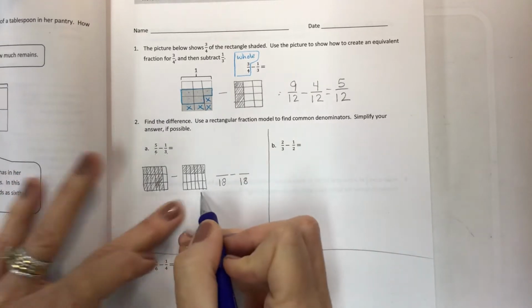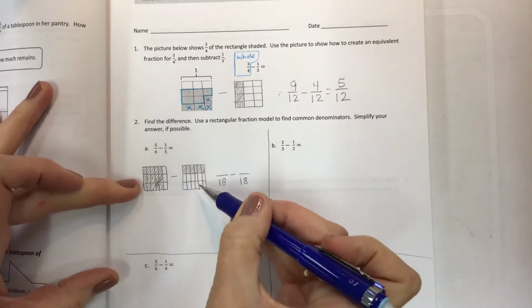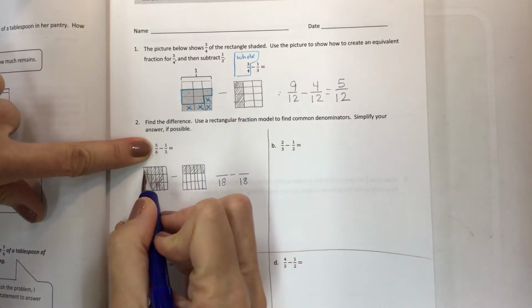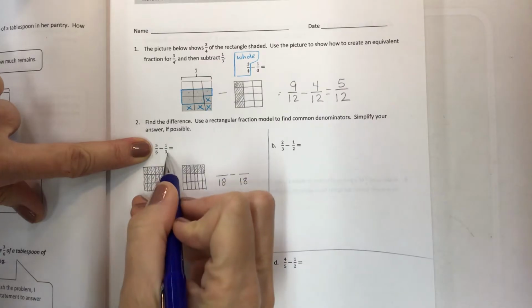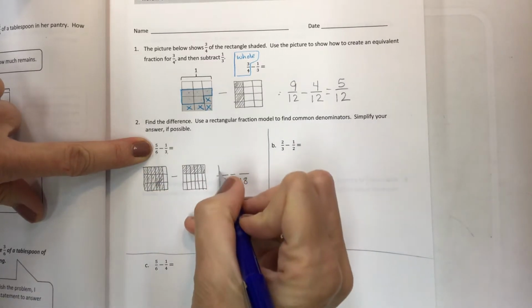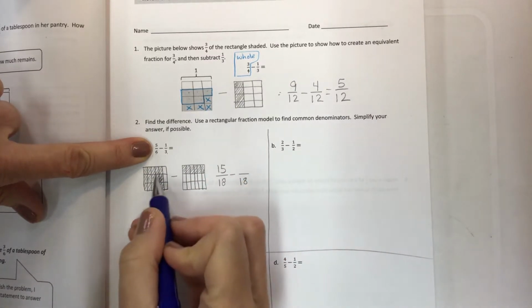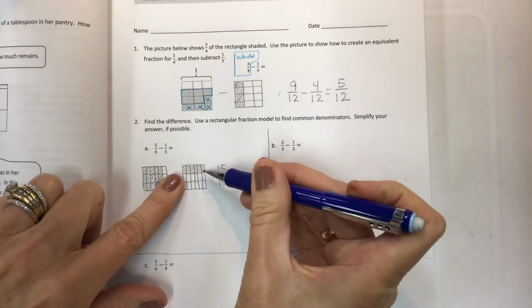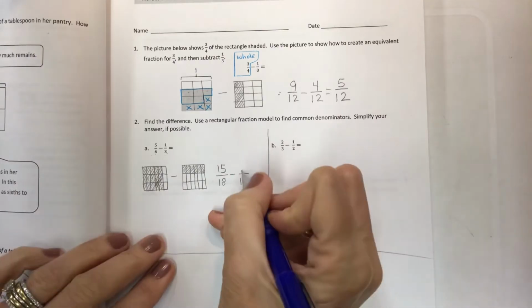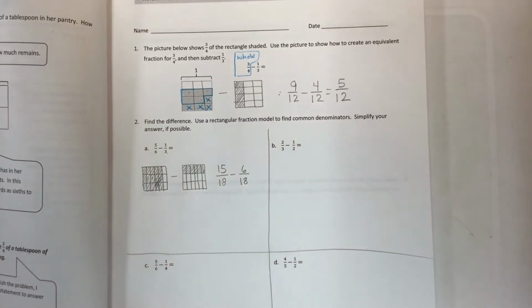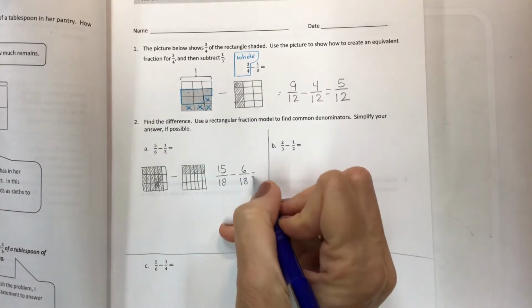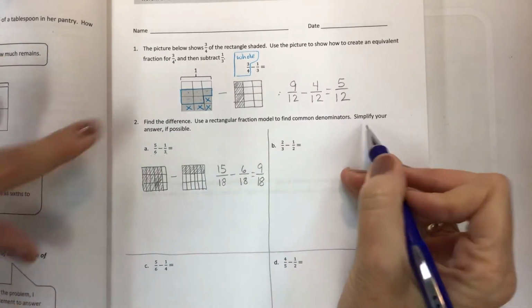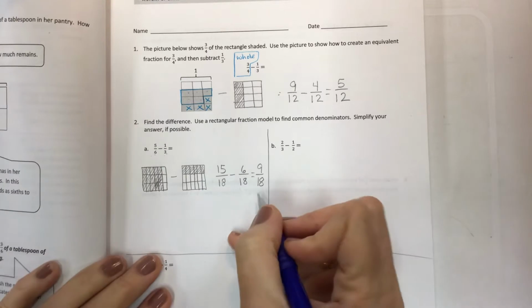Now that's going to give you 18ths here and here. So now we can do this subtraction once we figure out what our numerators are. Since I had 5 originally, it's 5 now multiplied 3 times, which gives you that 15 that are shaded. And since we had 1 originally, but now it's 1 6 times separated, that's how you know to get the 6 for your second fraction. Now we're going to take that away and you get 9/18, and it says simplify your answer if possible.